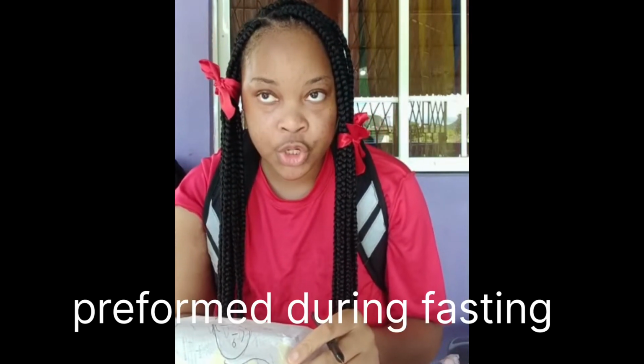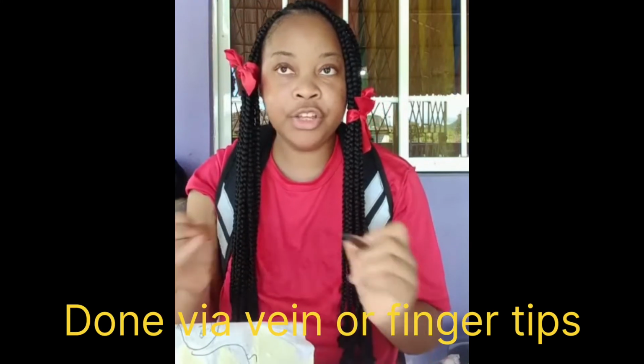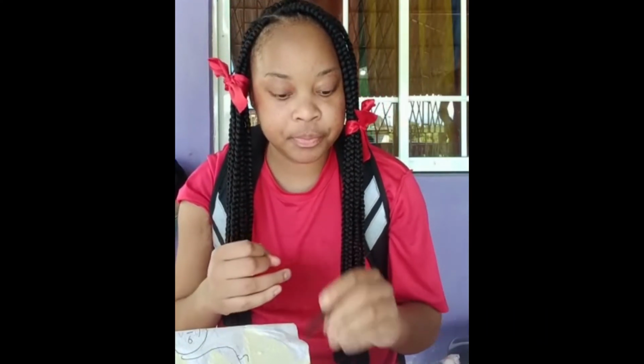Preparation of patients is that normally it is performed after fasting. So a patient has to undergo fasting. A healthcare professional will normally do it from either your vein or your fingertips. So a small needle, something like what I have here, is inserted in the arm, and you would normally feel a slight pinch. And for the fingertips, the test is normally done in a provider's office or in their home.